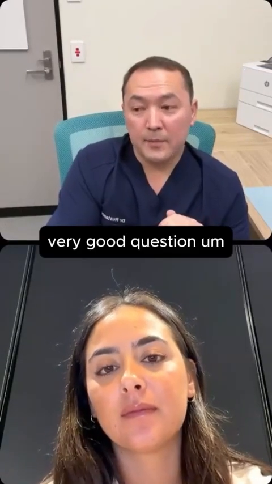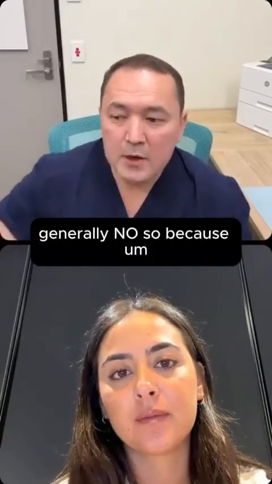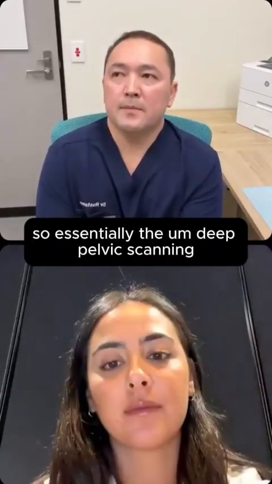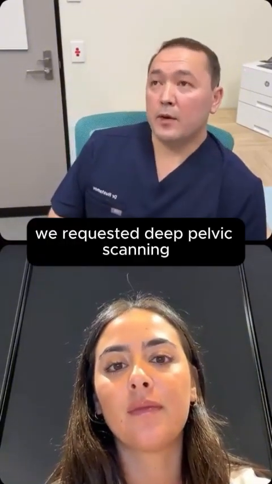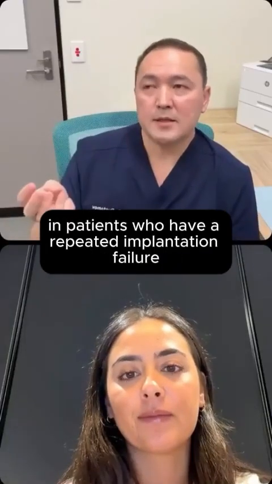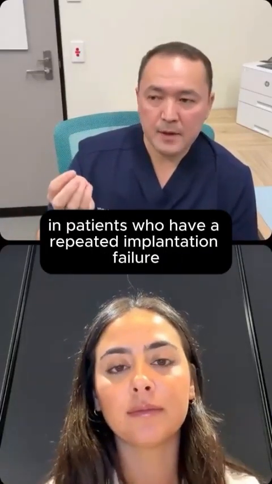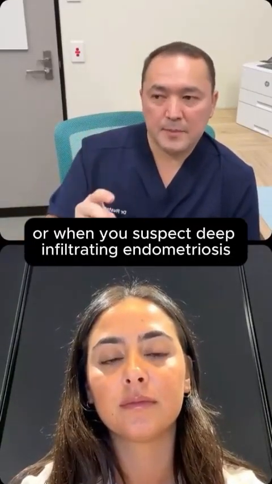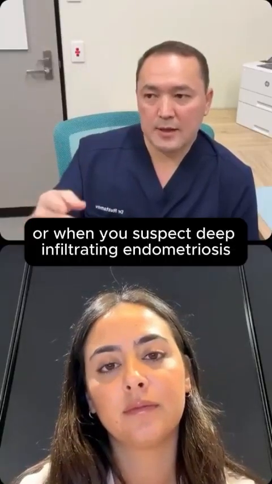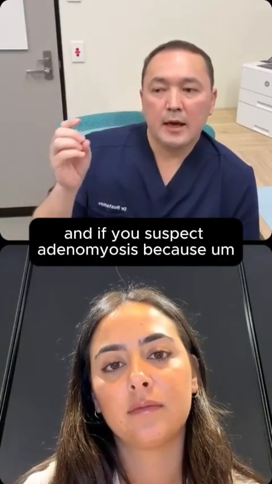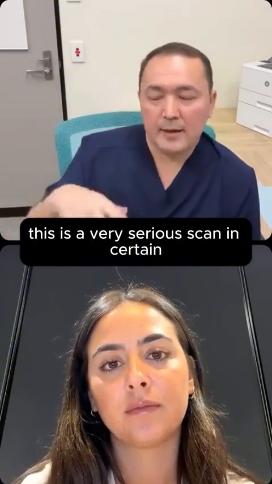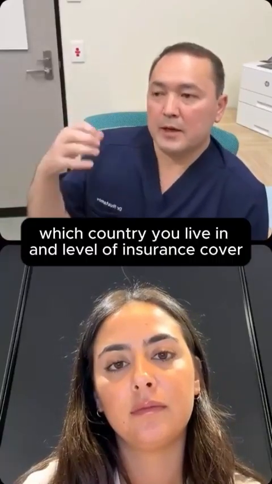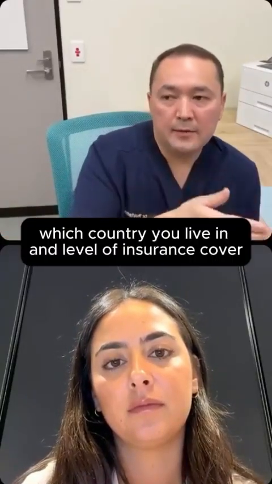Very good question. Generally, no. We request deep pelvic scanning in patients who have repeated implantation failure, who had 2 or 3 failed embryo transfers, or when we suspect deep infiltrating endometriosis, like stage 3, stage 4 endometriosis, and if we suspect adenomyosis.